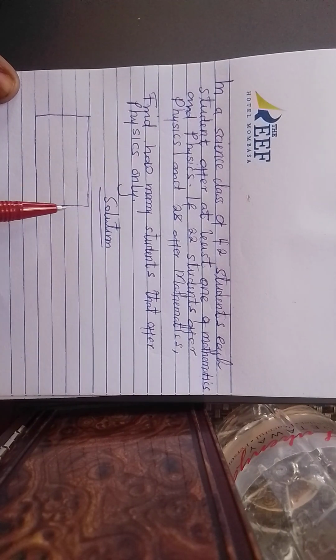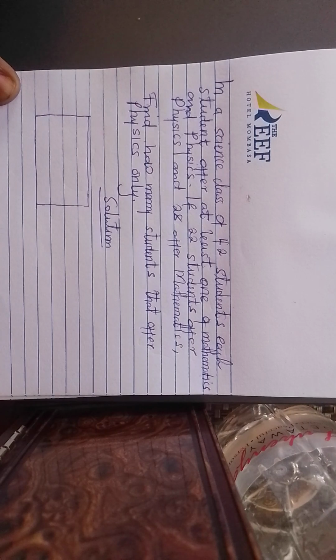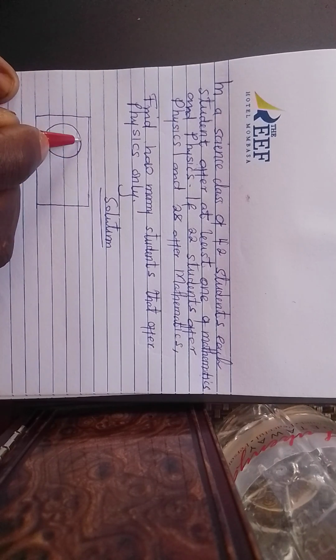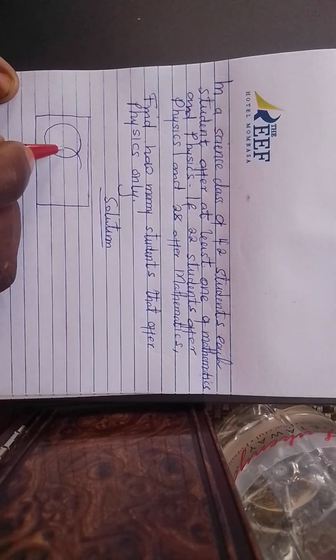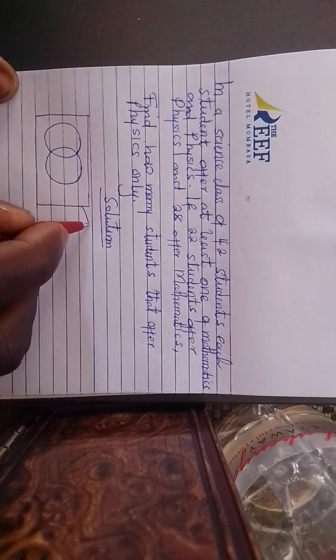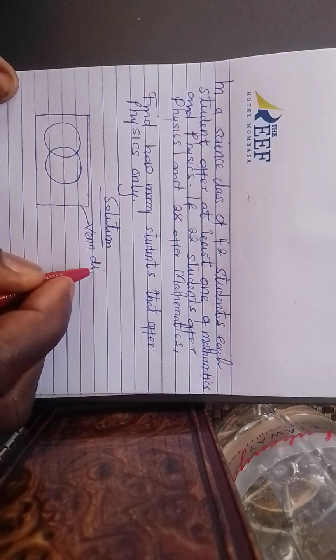Of course, we want to represent the correlation of certain sets in the Venn diagram. So this is the Venn diagram.